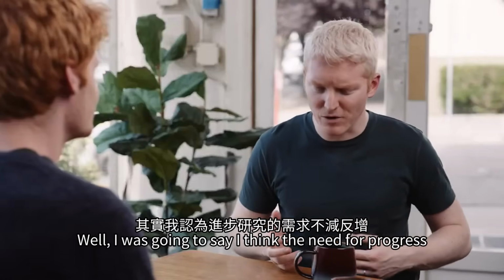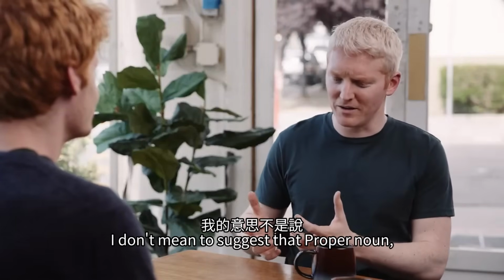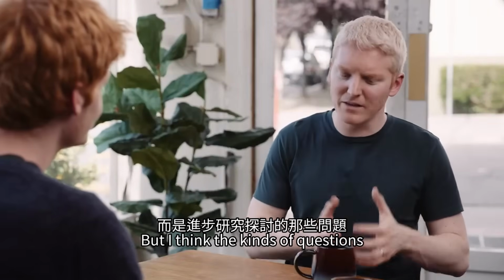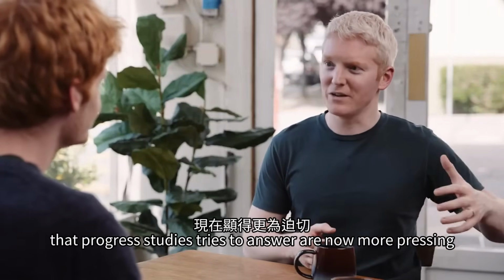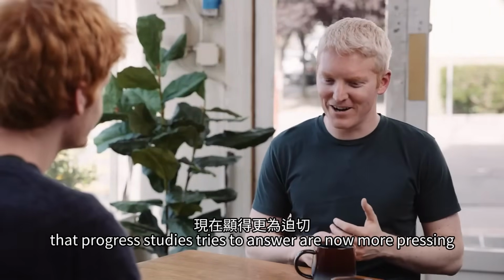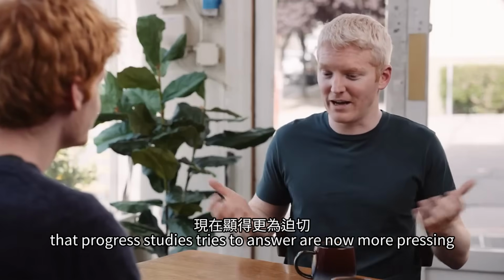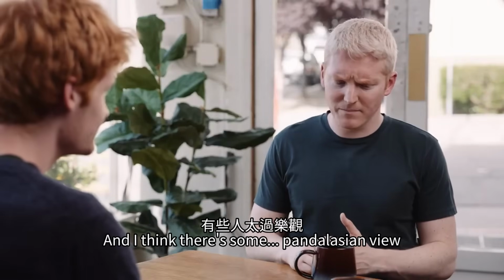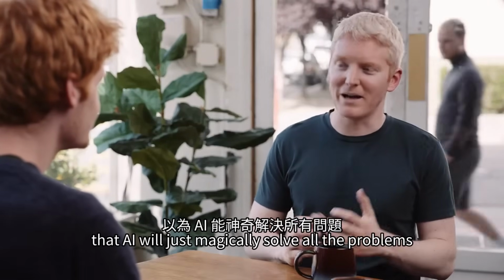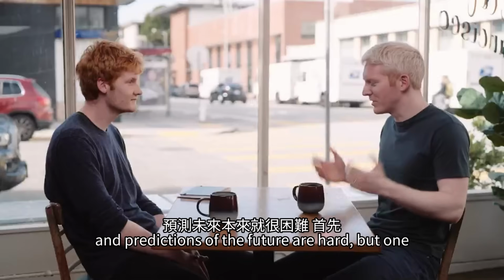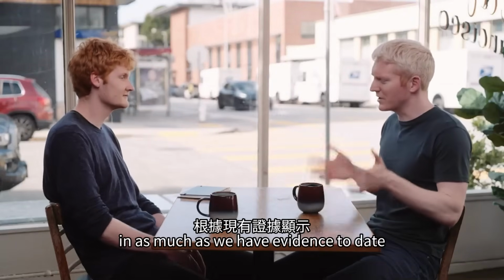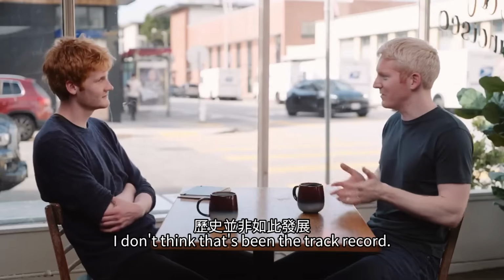Well, I was going to say I think the need for progress studies has increased, but again, I don't mean to suggest that proper noun progress studies sees increased need. But I think the kinds of questions that progress studies tries to answer are now more pressing and urgent because I think the degrees of freedom are increasing. And I think there's some Panglossian view that AI will just magically solve all the problems, and predictions of the future are hard, but one, I don't think that's true, and two, inasmuch as we have evidence to date, I don't think that's been the track record.